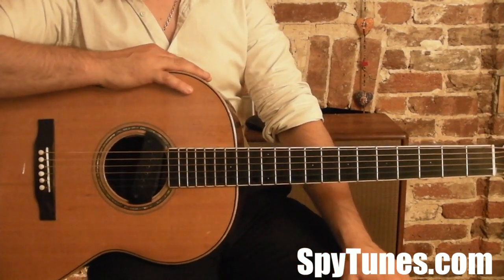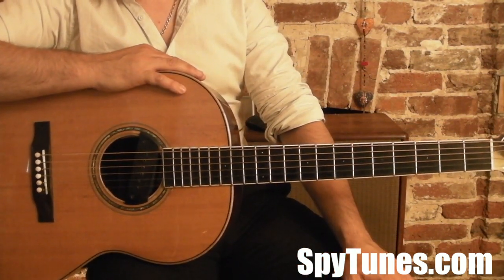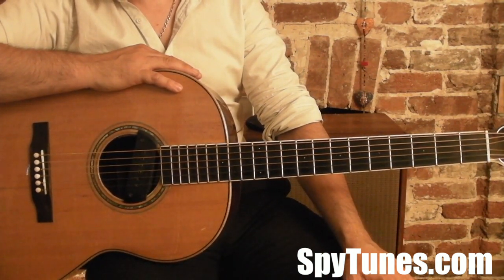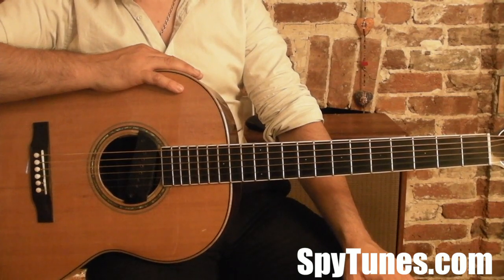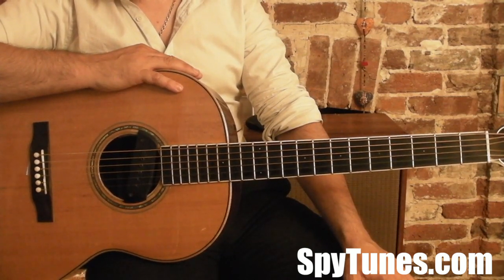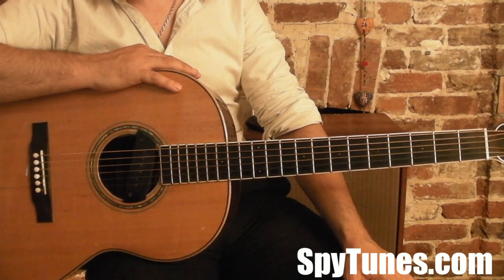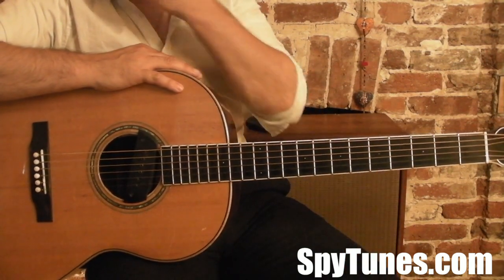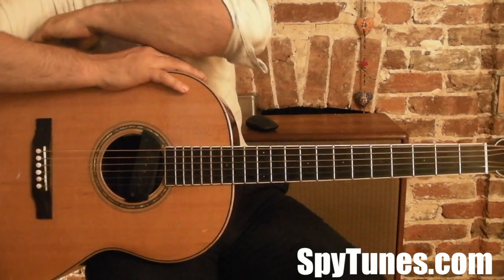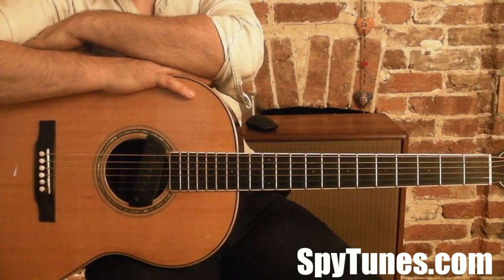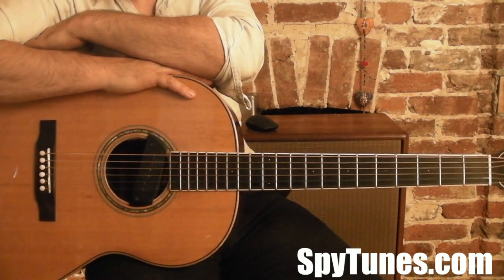So, when we harmonize the major scale, we naturally get major chords for chord 1, 4, and 5. That's C, F, and G in the key of C. Just like we naturally get minor chords for chord 2, 3, and 6. That's D minor, E minor, and A minor. But when you start playing actual songs, you'll realize that this is not always the case. Some songs have a major chord where there should have been a minor and the other way around.